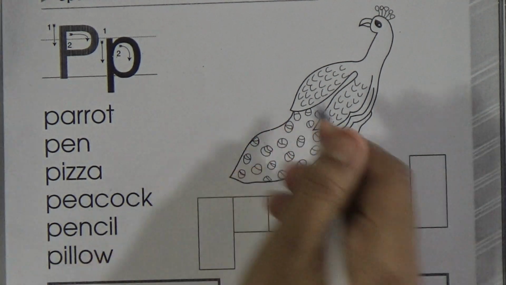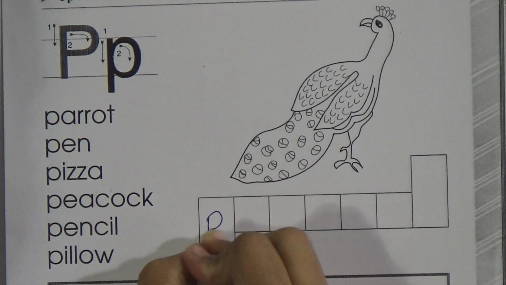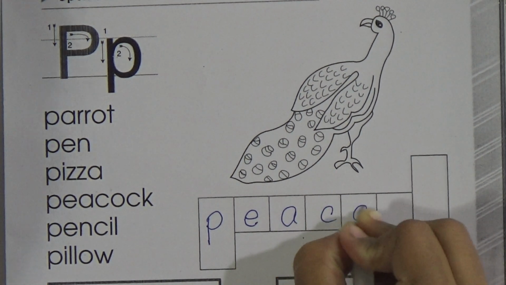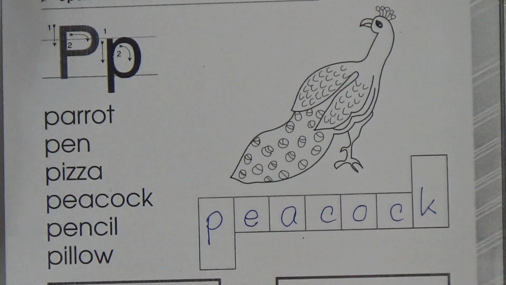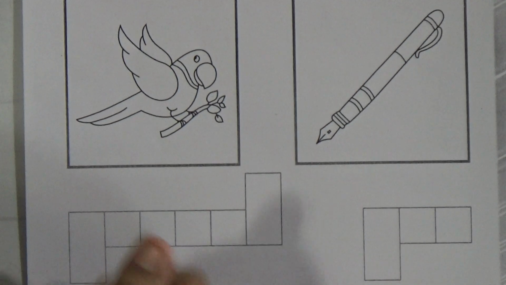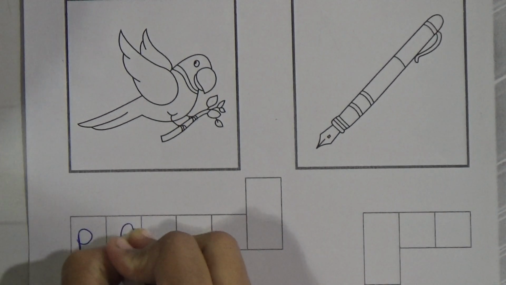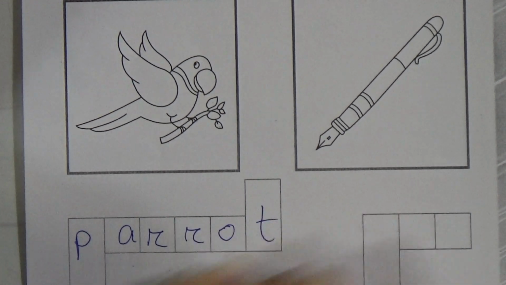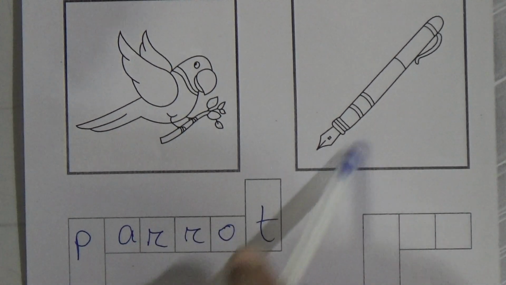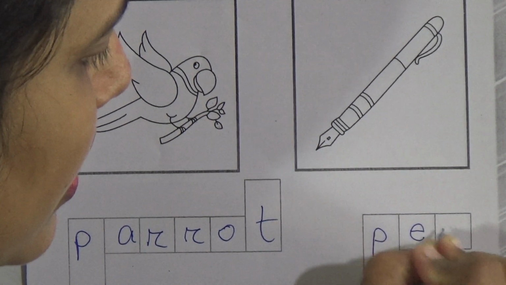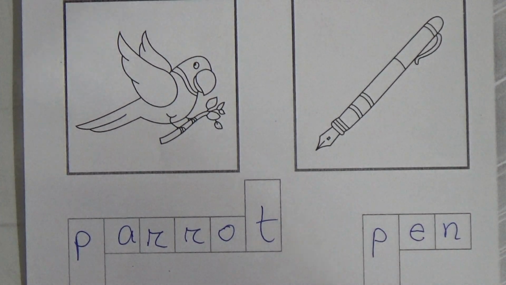What is this? This is a very nice bird, peacock. P-E-A-C-O-C-K, peacock. This is the picture of what? Parrot. P-A-R-R-O-T, parrot. And this one, what is this? This is the picture of a pen. P-E-N, pen. Students, now go to page number 30.